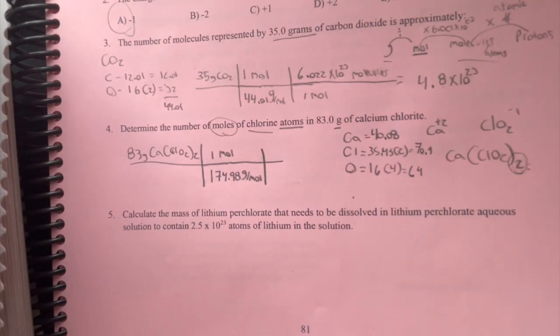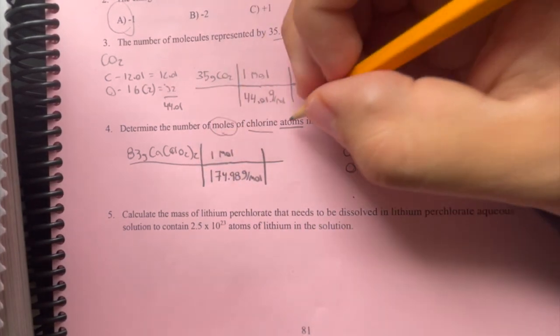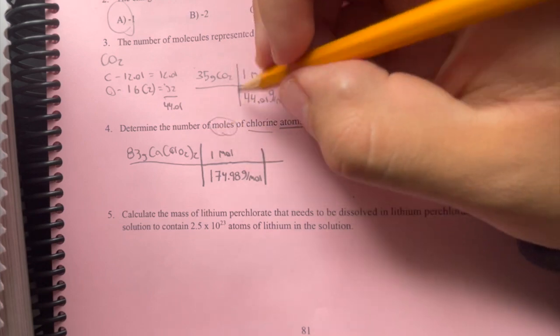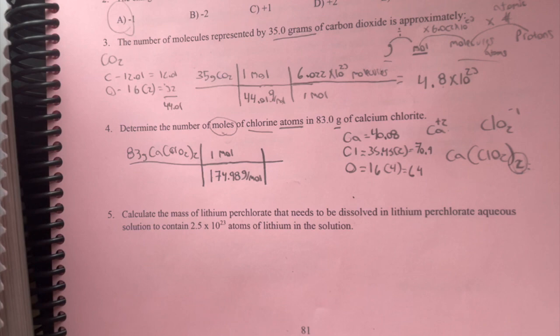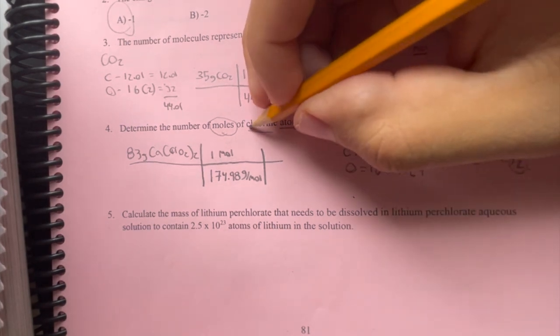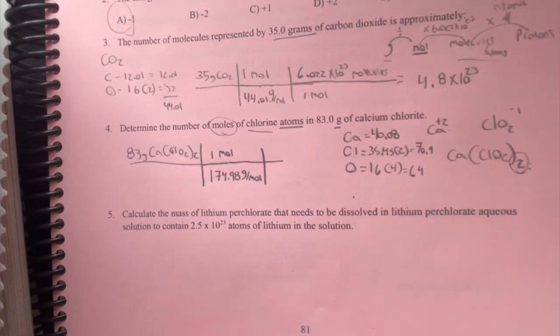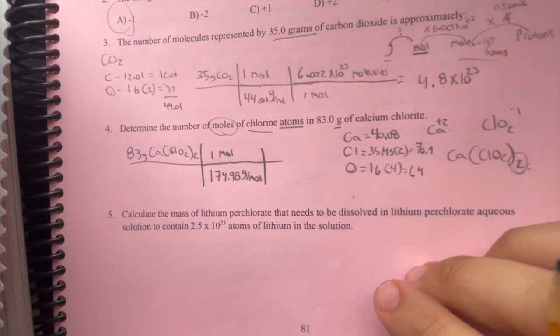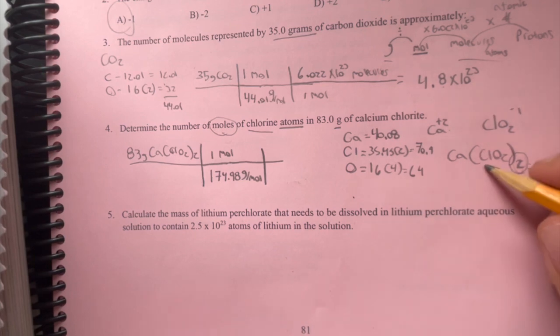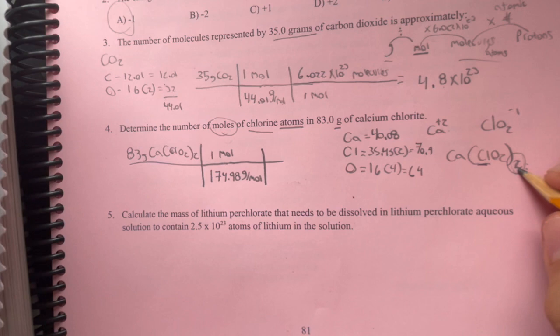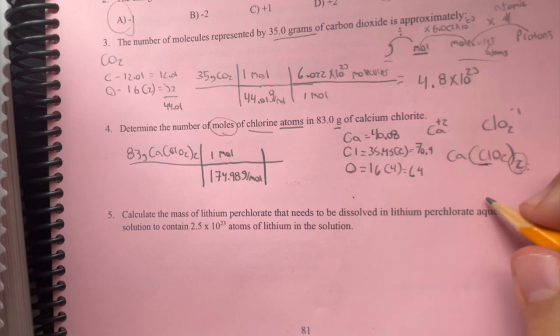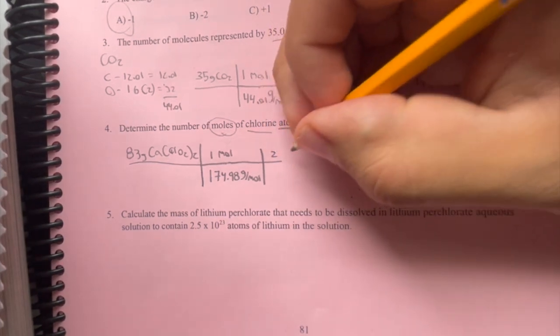So remember, at this point, we're just gonna get moles, right? We don't wanna go to atoms because it's just asking for moles. So right here, we should theoretically stop, okay? But remember, it's asking for chlorine specifically. So now we have to look at our formula and see how many chlorines we have. So remember, we have 2 chlorines. So then we'll just multiply all of this by 2.